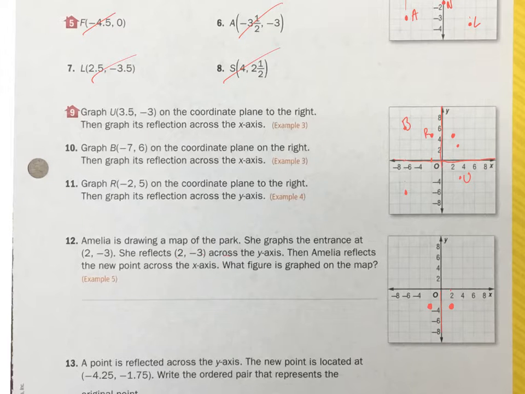Then Amelia reflects the new point across the x. So now we need to reflect this new one. So I go 1 half and then 1. So I got to go 1.5, 1.5 right there. And then I connect my dots. And the shape that I have is a triangle.